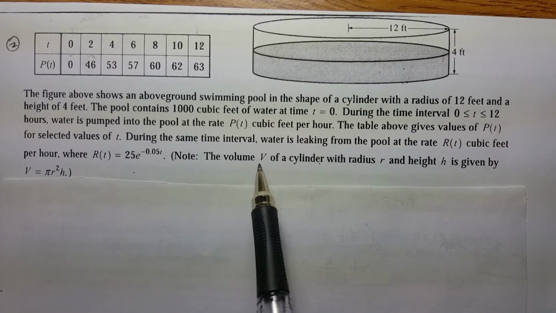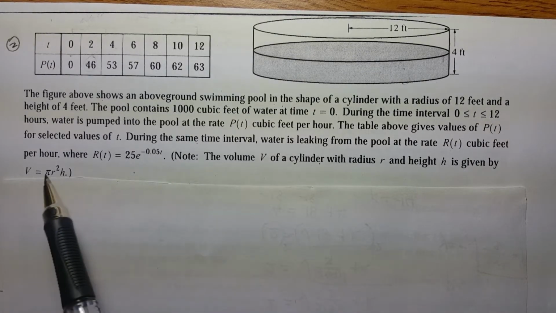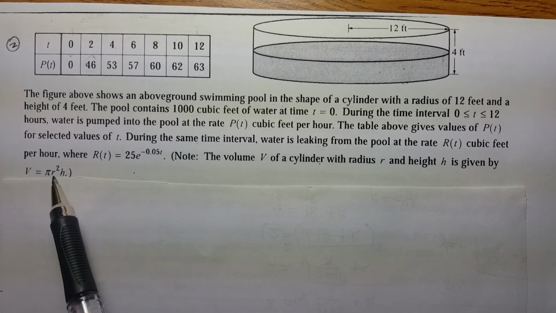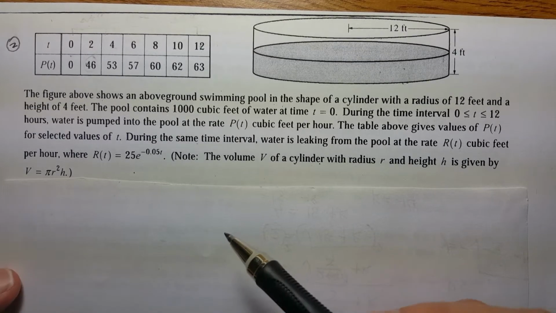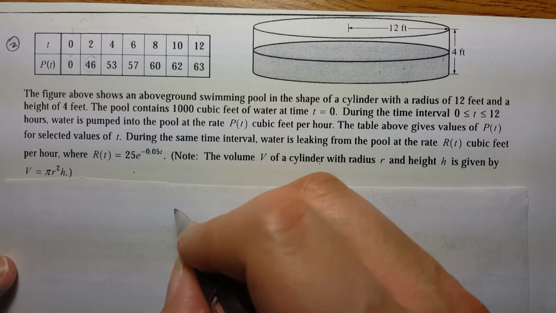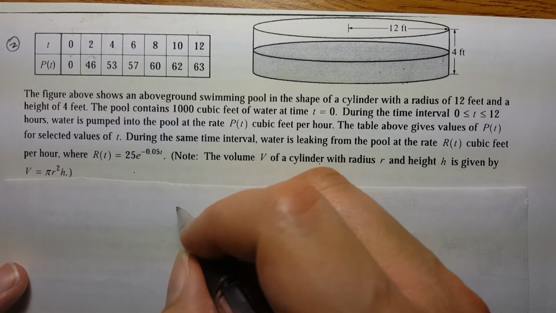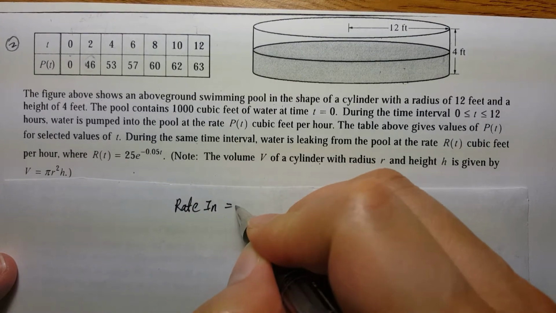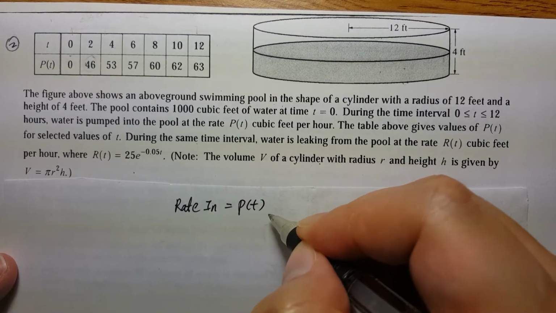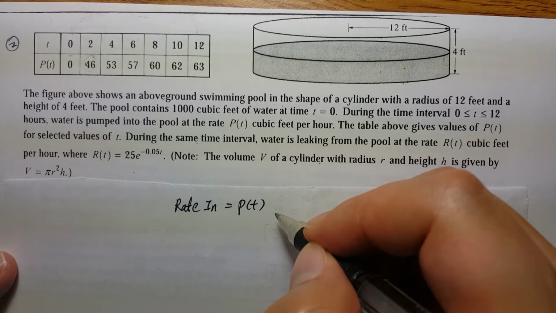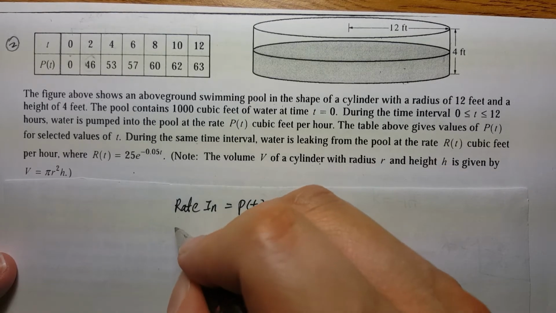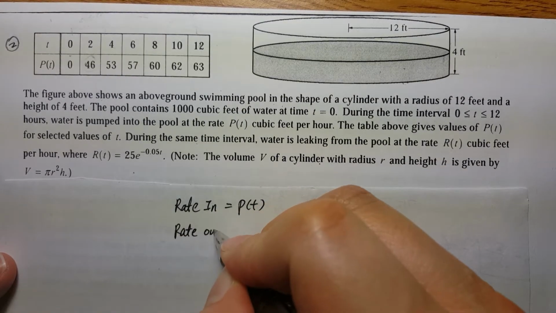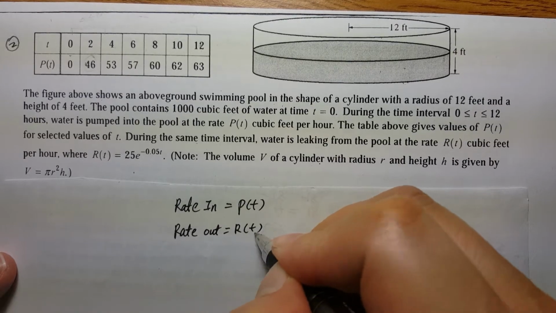So here the volume of the cylinder is equal to pi r squared h. After we read this question, it seems like this is a water in and out problem. The rate in to the tank is P of t, so that means we cannot use P to represent the total amount of water in the tank. And then the rate out is R of t.